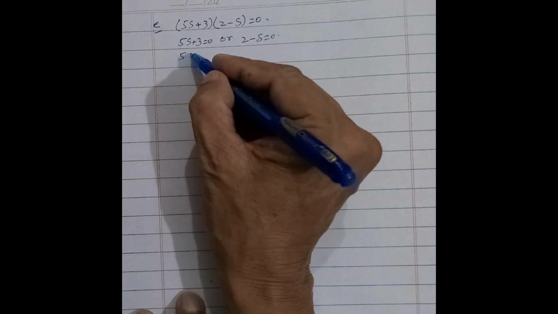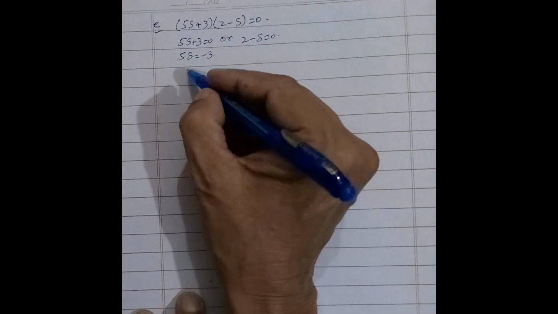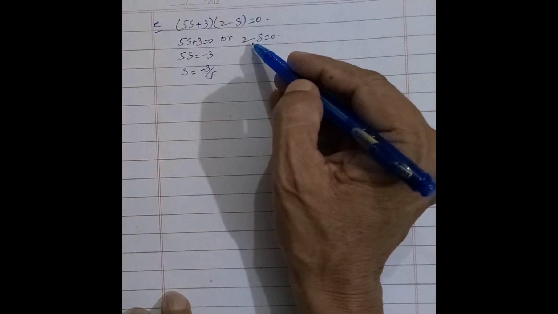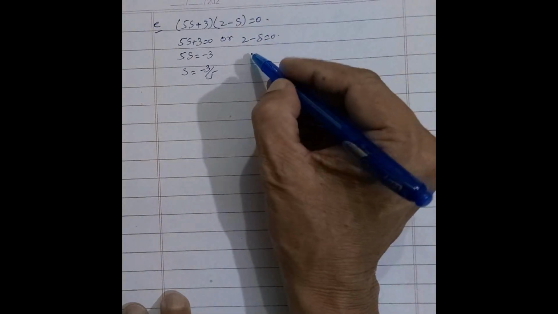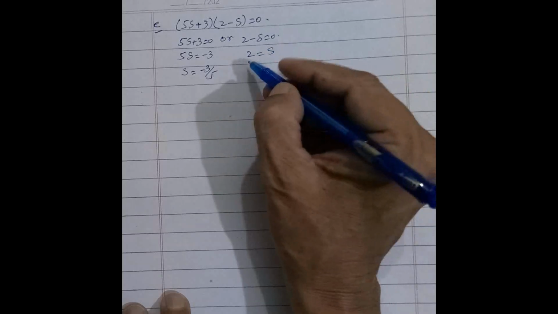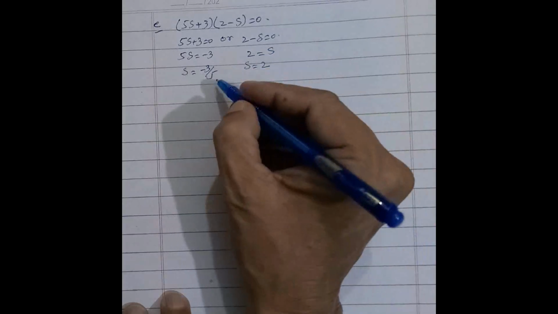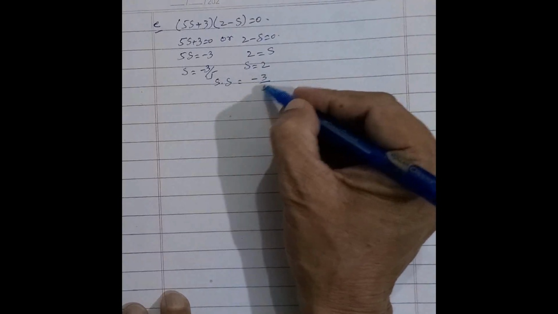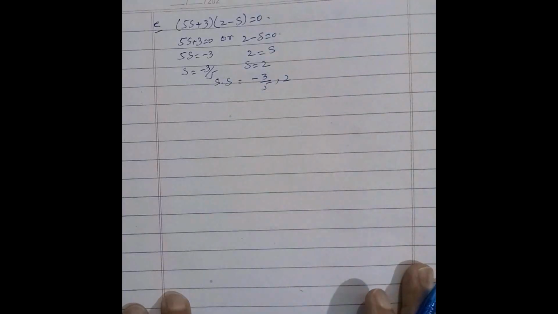We have 5s = -3 and s = -3/5. And the other value: we shift minus s to the right side. We get 2 = s or s = 2. Hence the solution set of this question is {-3/5, 2}.